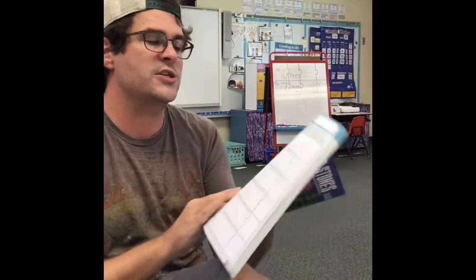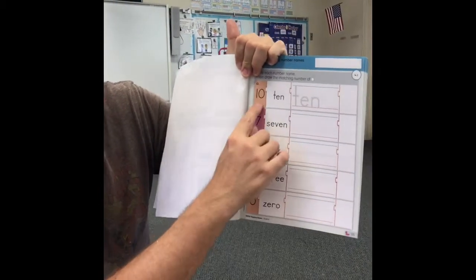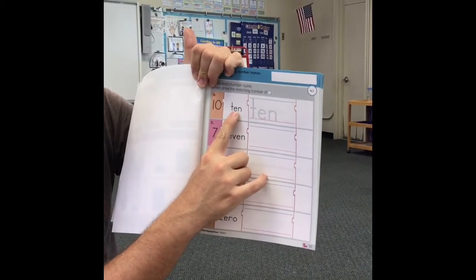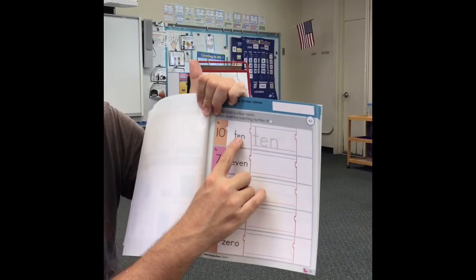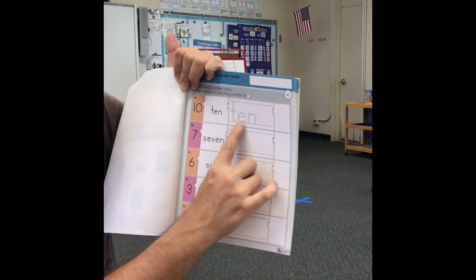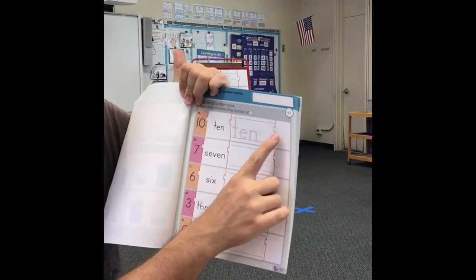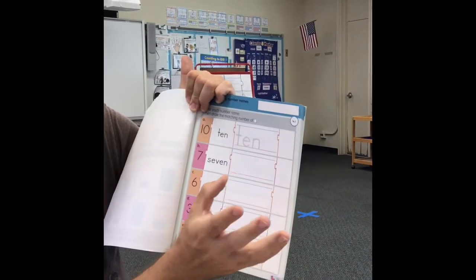In your workbook, you're also going to need to know how many things those are, okay? So you're going to pull out your page, and your page has got a bunch of things that you need to work on. It's got the number, so you can see if you know the number. It tells you what the word is. In this particular case, this number is 10. It's going to ask you to write how many there are here, or write the word down right here, and then it's going to ask you to draw little circles to show what that number is.